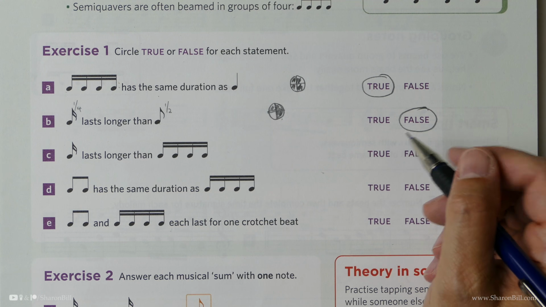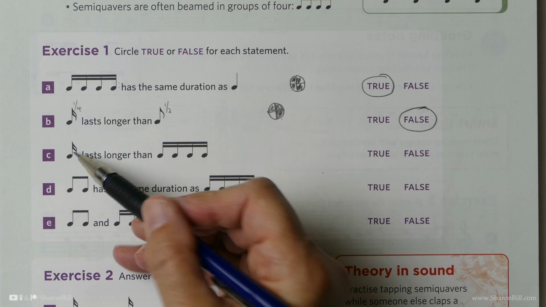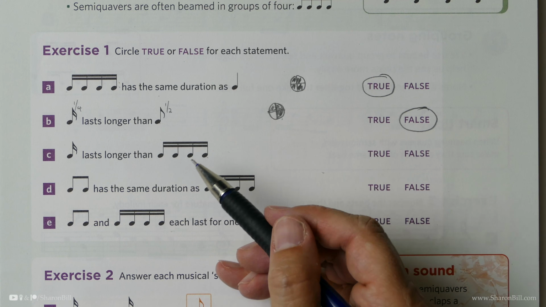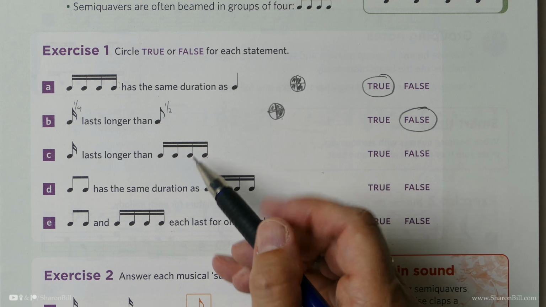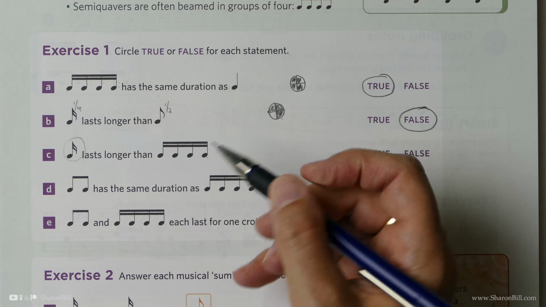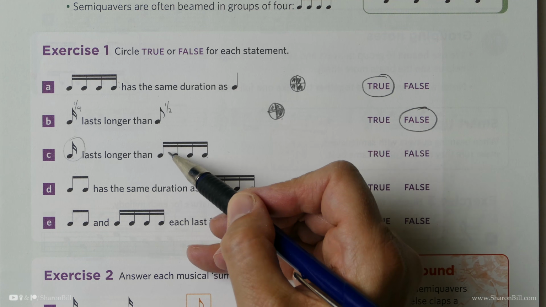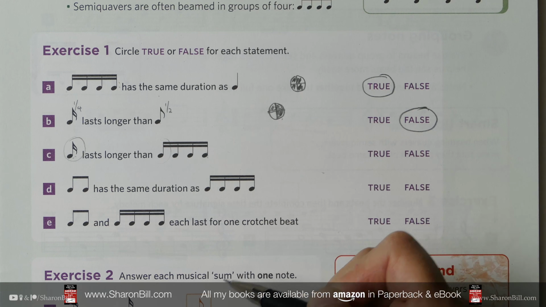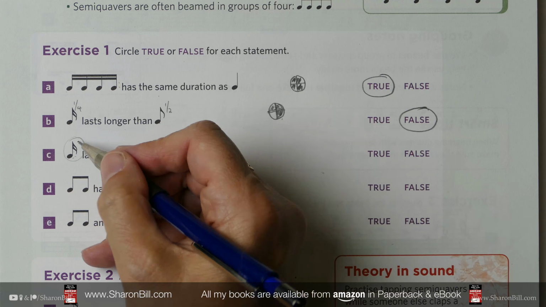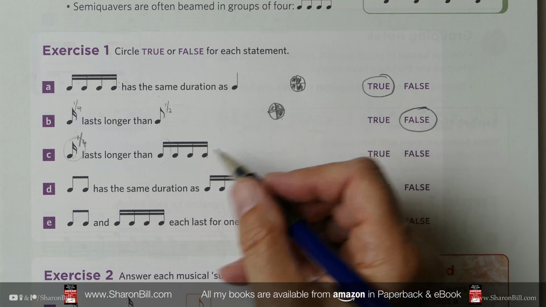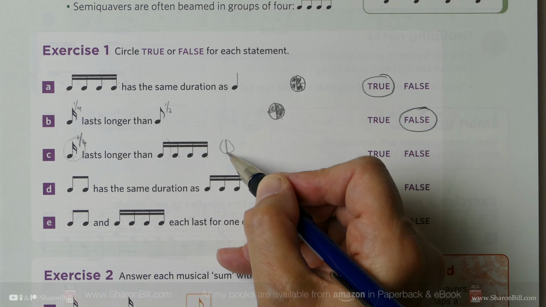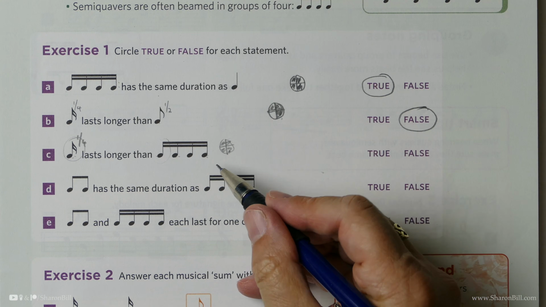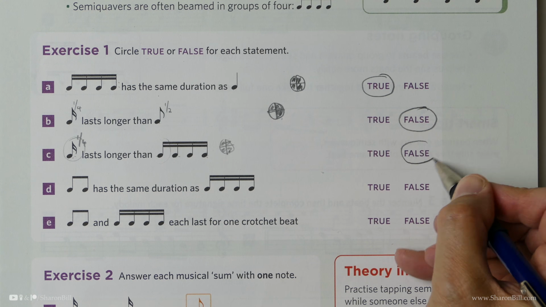Is it true or is it false that this semiquaver lasts longer than these 4 semiquavers? Well, just by default, you can see that that's going to be false because we have 1 and 1 of these cannot last longer than 4 of the same. That's obviously going to be 4 times that, isn't it? So this is false because that's a quarter of a beat, and we know that 4 quarters makes a whole. And so obviously that must be false.